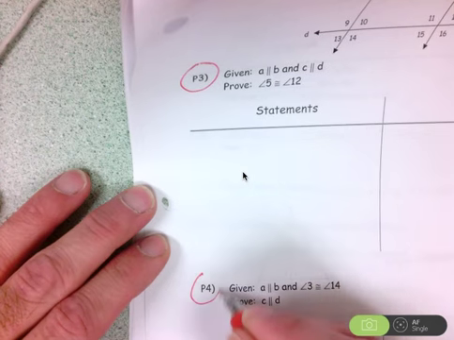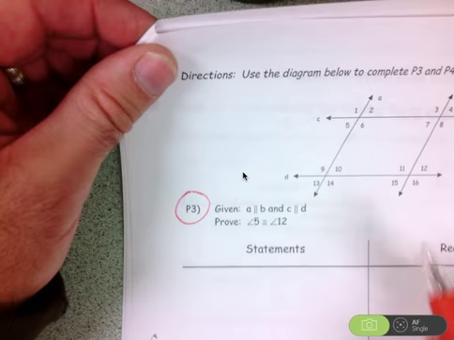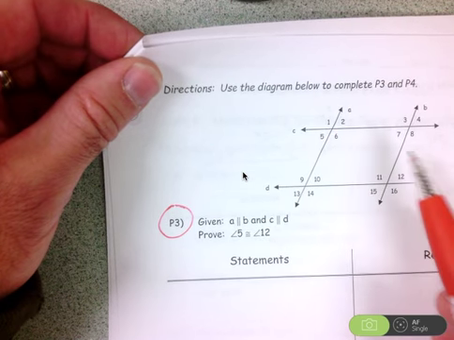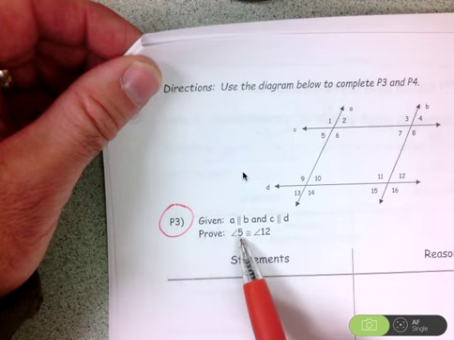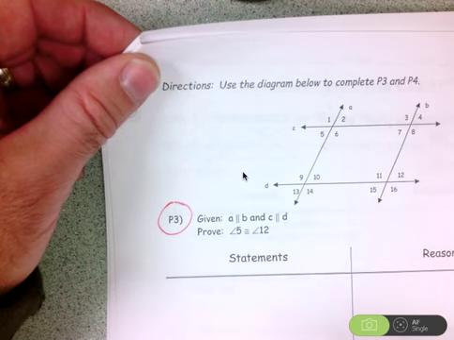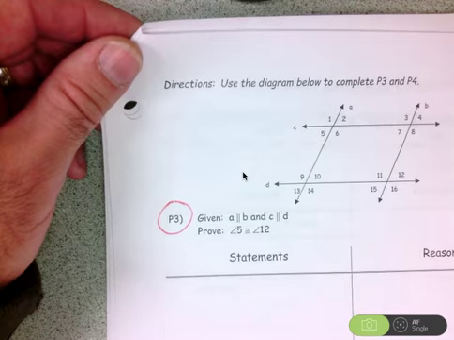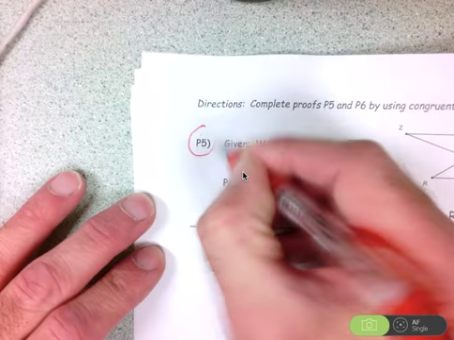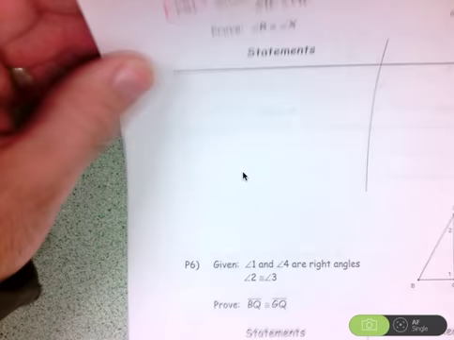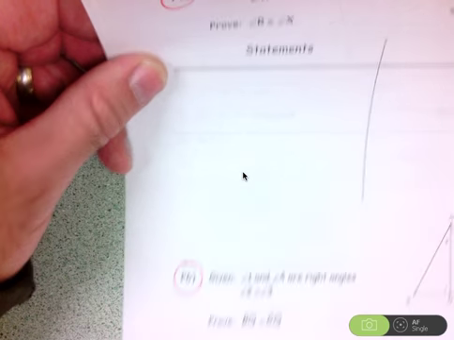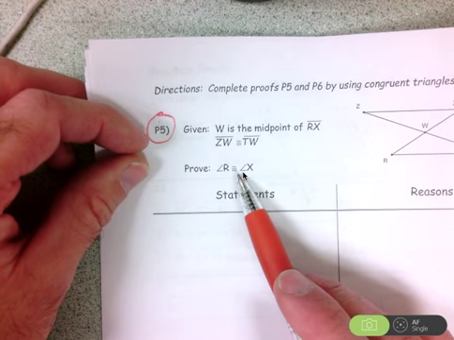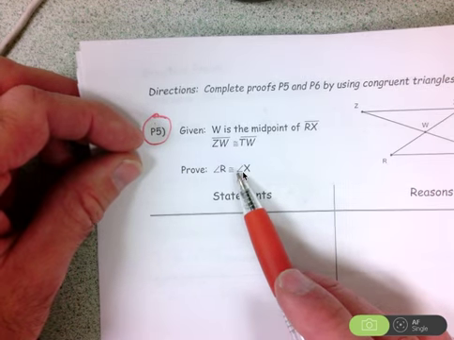These proofs involve using alternate interior and alternate exterior and corresponding angles and the fact that you have parallel lines in order to show that angle pairs are congruent. And there are many ways to do both of these two proofs. The other two proofs I want you to try are on the back page. They're P5 and P6. So proof number 5 and proof number 6, what makes these special is these are about making congruent parts. And in order to make those congruent parts, first you have to have congruent triangles.